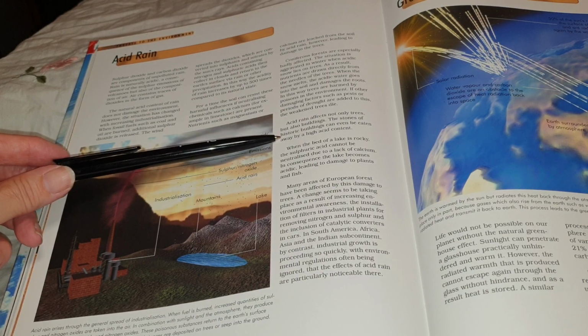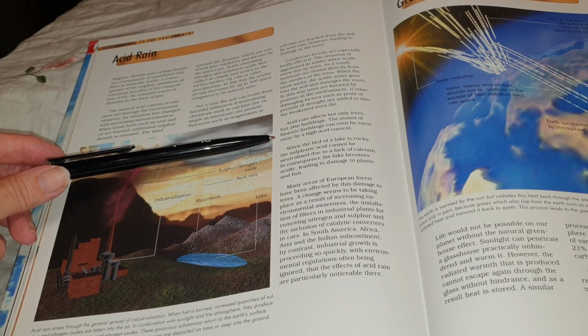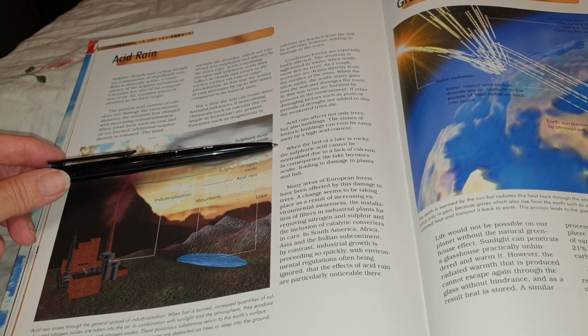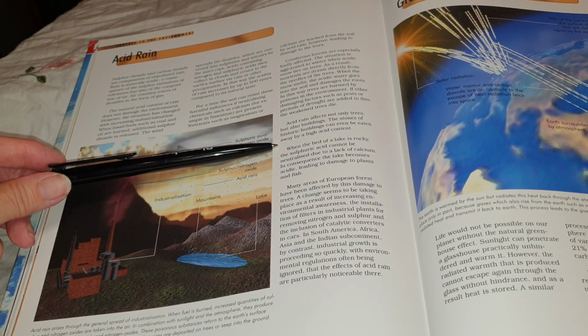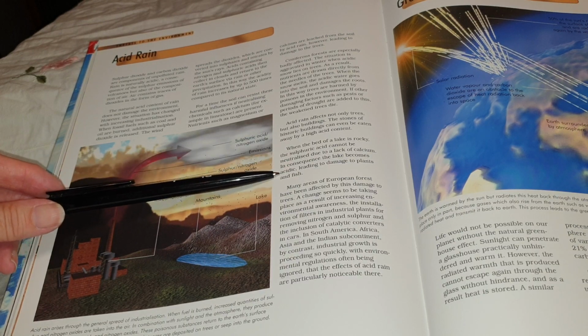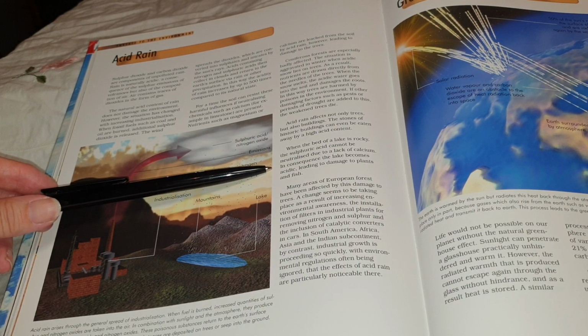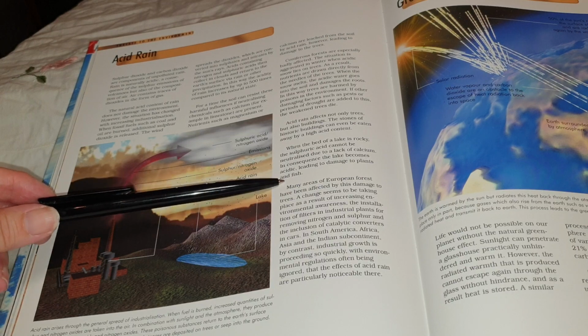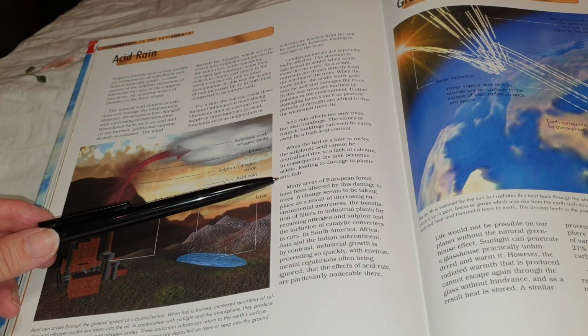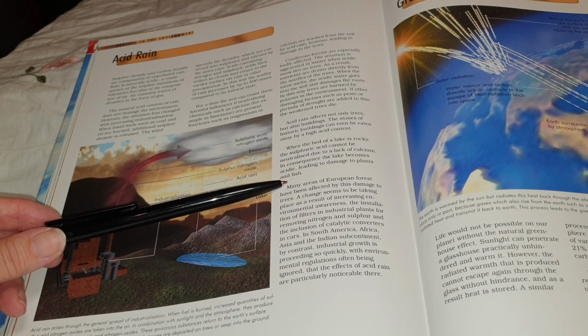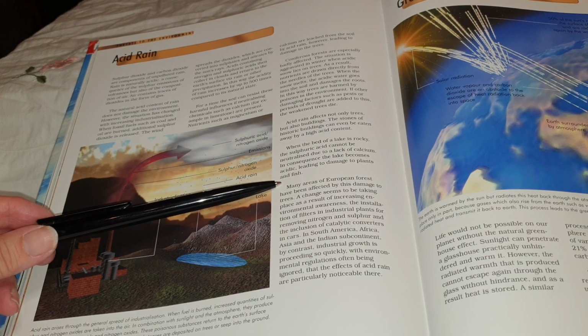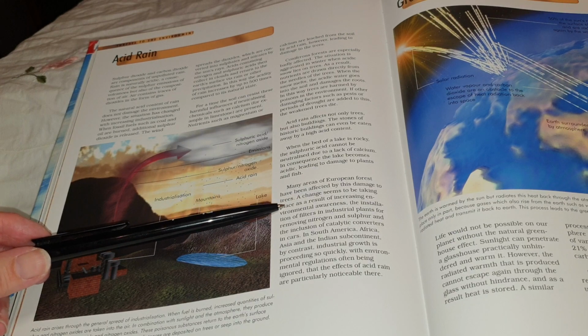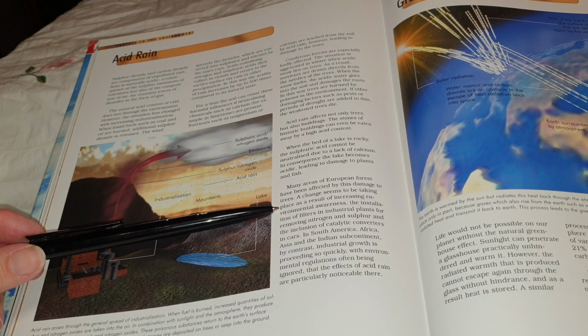Acid rain affects not only trees but also buildings. The stones of historic buildings can even be eaten away by a high acid content. When the bed of a lake is rocky, the sulfuric acid cannot be neutralized due to a lack of calcium. In consequence, the lake becomes acidic, leading to damage to plants and fish. Many areas of European forest have been affected by this damage to trees.